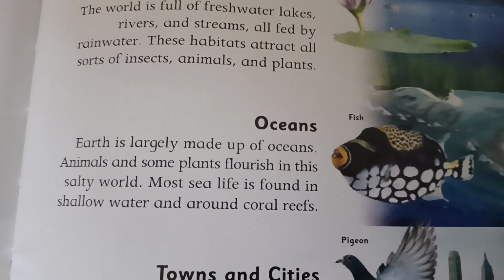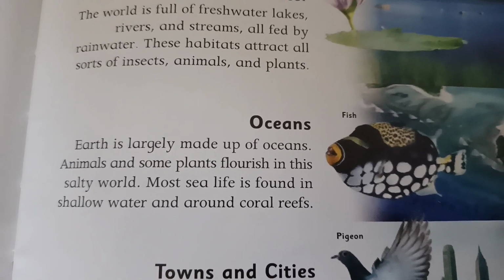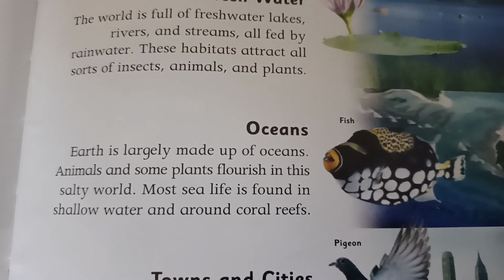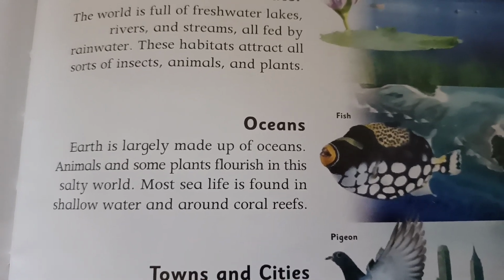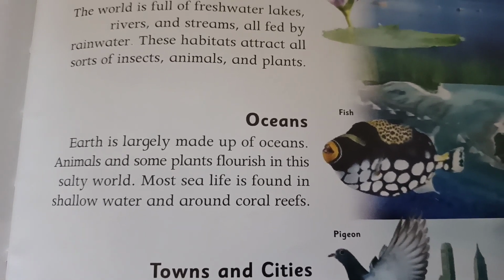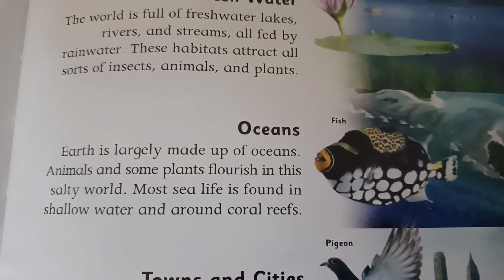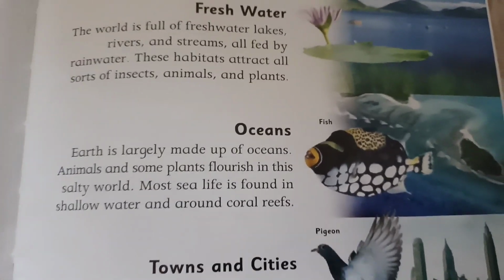What is an ocean? Earth is largely made up of oceans. Animals and some plants flourish in this salty world. Most seawater is found in shallow water and around coral reefs. So let's start the video.